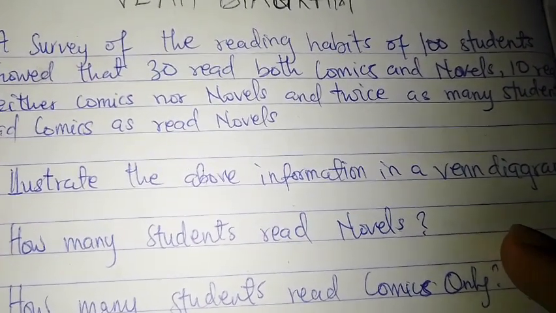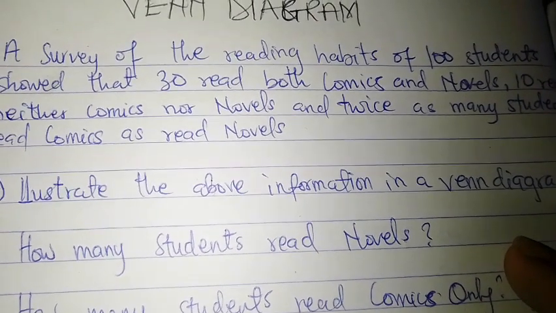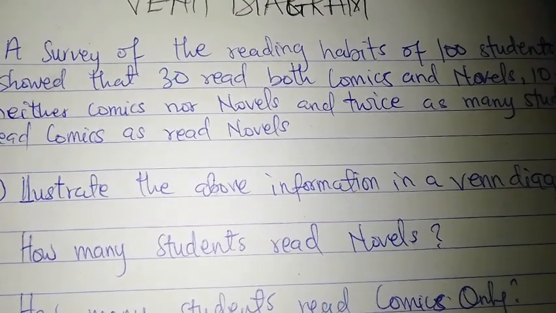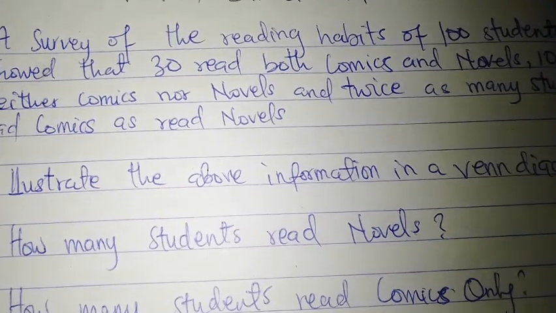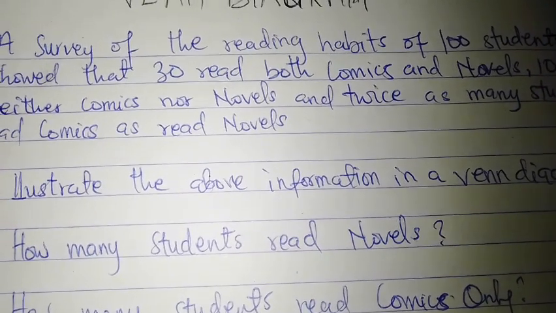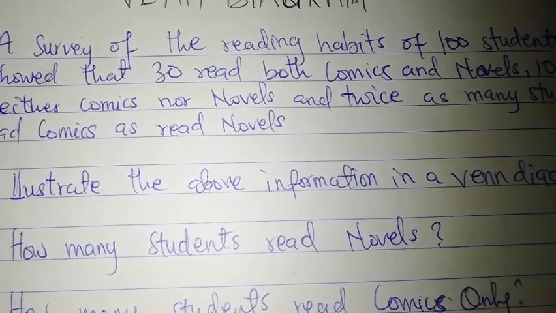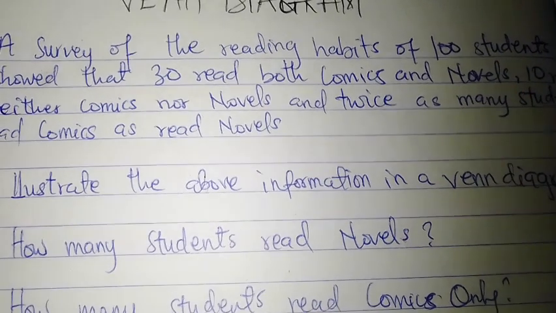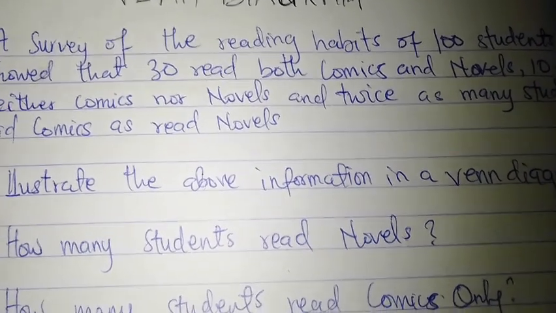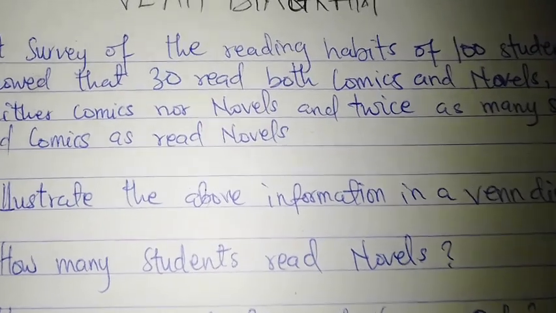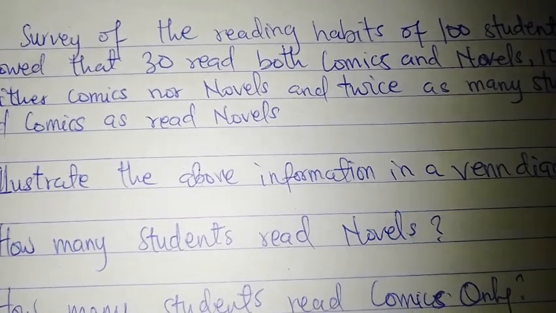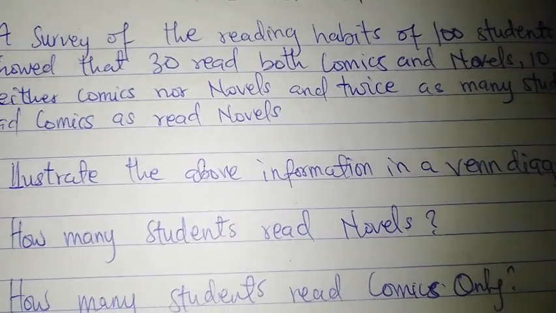It takes just a minute. So this is the two-circle Venn diagram. We're also going to do the one which has three circles in a box. So let's start with the first one.